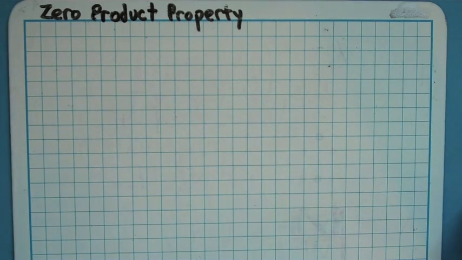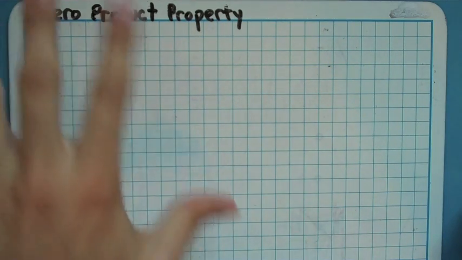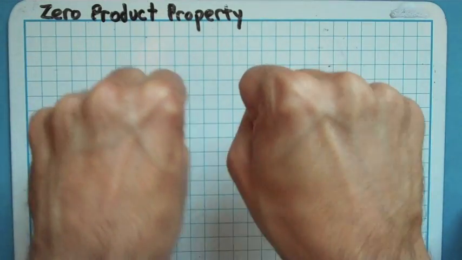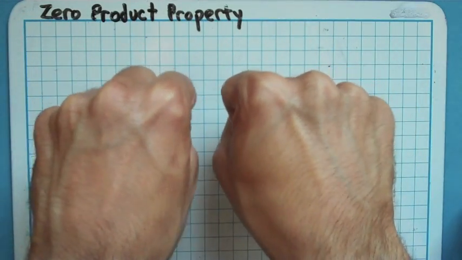I want to start this video off with a little guessing game. Let's say I have two numbers, two mystery numbers. You have no idea what they are. I've got one of the numbers in this hand, and I've got another number in this hand. So there's one number in each hand. You guys have no idea what they are.